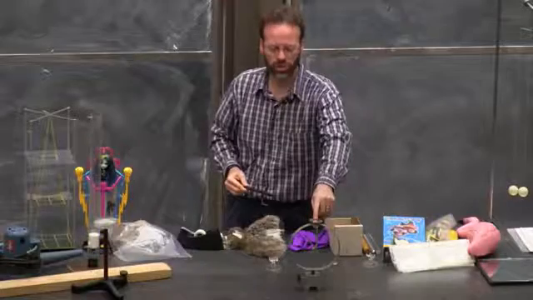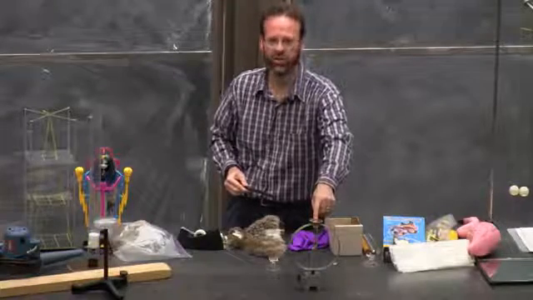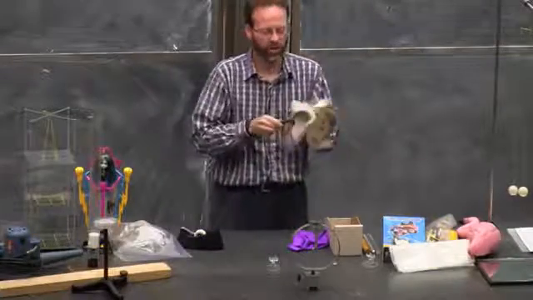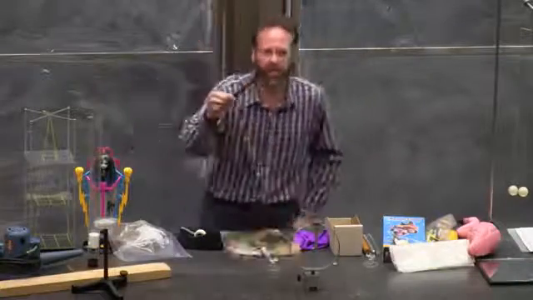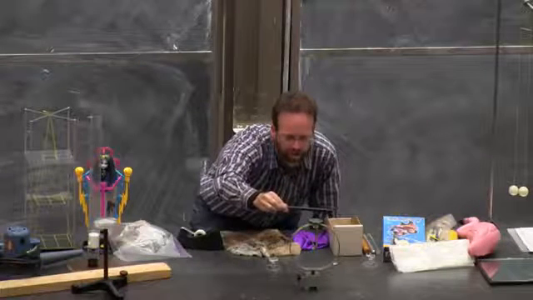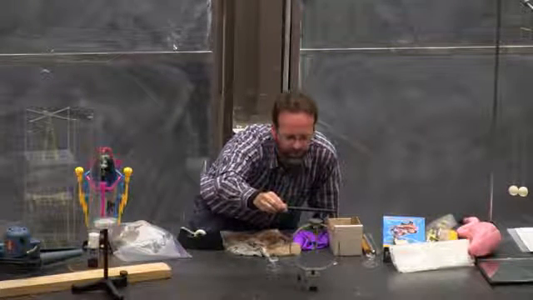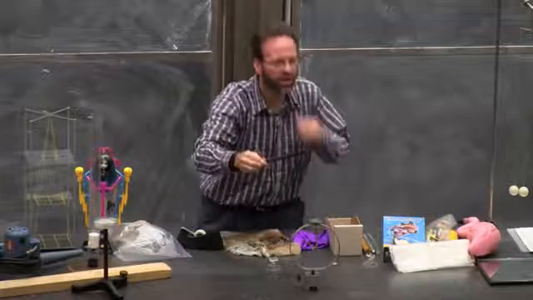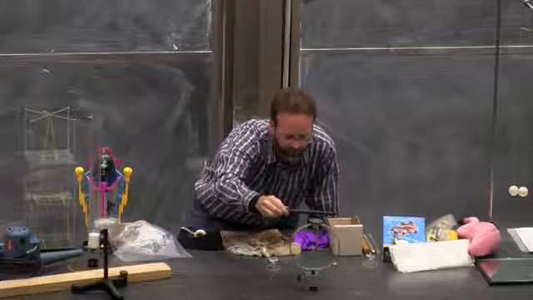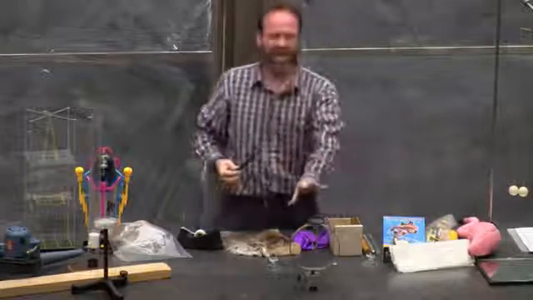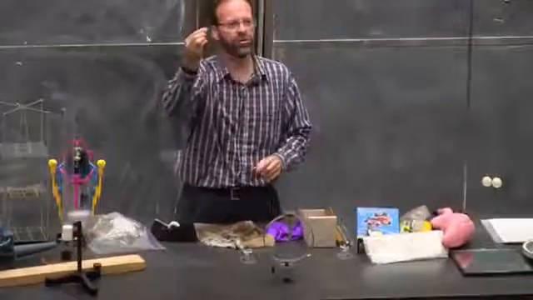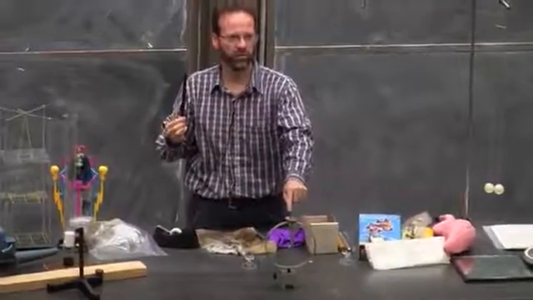You can also charge something, though, by induction. Induction. You don't actually make physical contact. Watch what happens. I'm not going to touch the electroscope with the rod. Do you see it deflecting, though? It's being repelled. Why? That has charges in it. What do you think these negative charges do to those negative charges?